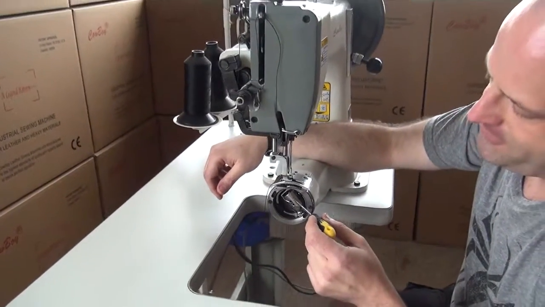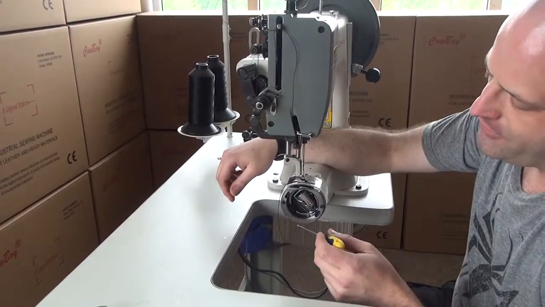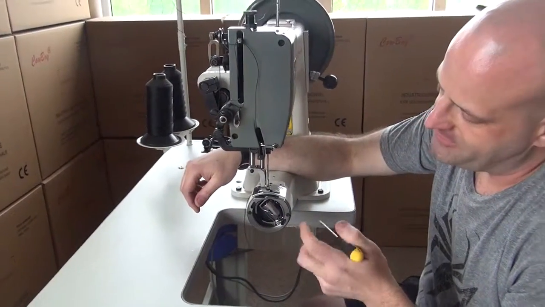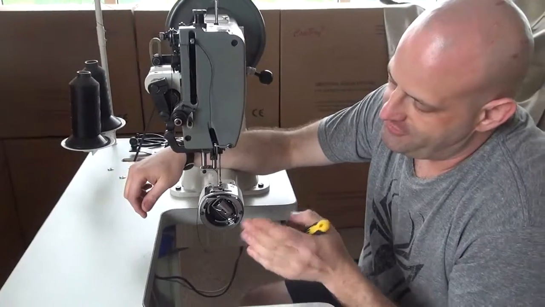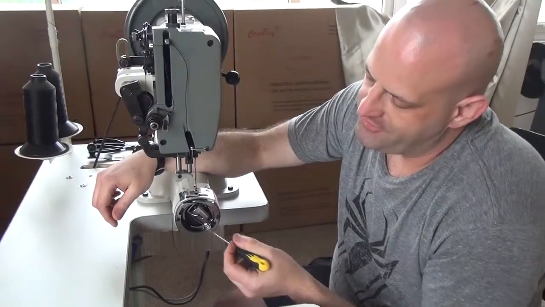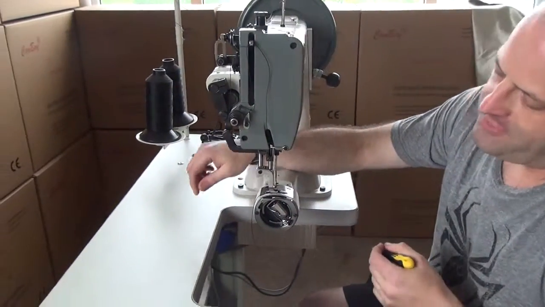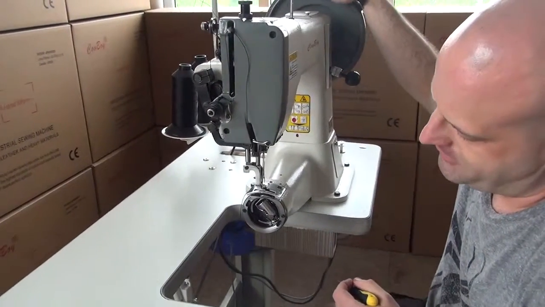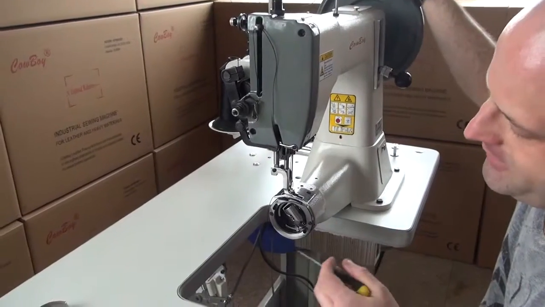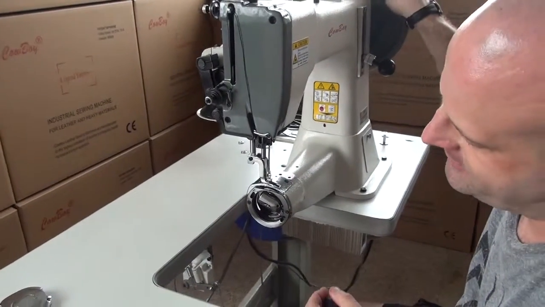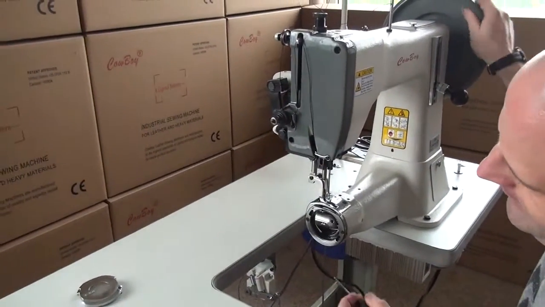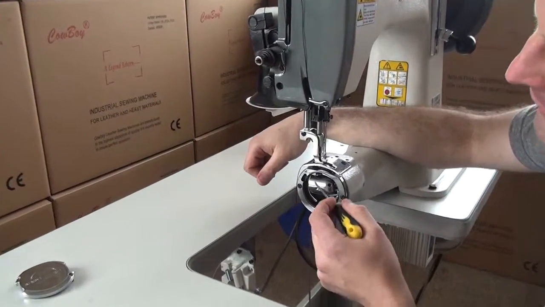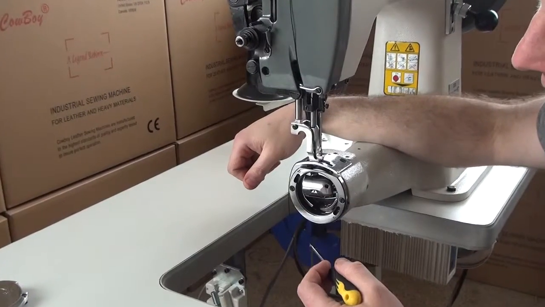For instance, if we went from a size 277 to a 138 thread, which is 2 sizes smaller, then we would need to make an adjustment on the tension. If we went from a size 277 to a 415, 2 sizes larger, we would need to make an adjustment on the bobbin tension, but very seldom do you have to adjust the bobbin tension on these sewing machines, only if you're making a dramatic change in thread size. So to give you an idea on how to do that, let's say that we went with a thread size that was 2 sizes smaller. Okay, so we went from a 277 down to a 138.